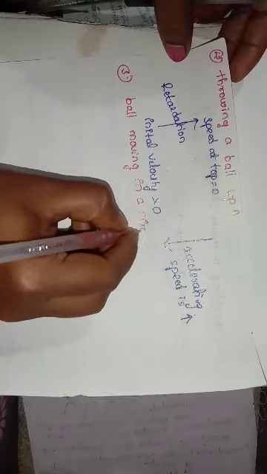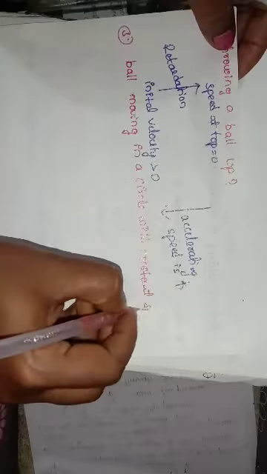A ball moving in a circle. Okay, the ball is moving in a circle with a constant speed. So is this accelerating or not? The speed of the ball is constant, right? Yes or no? Here it is moving in a circular path. The speed of the ball is constant.